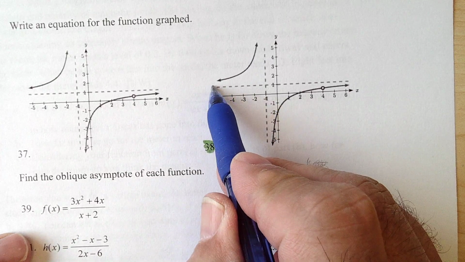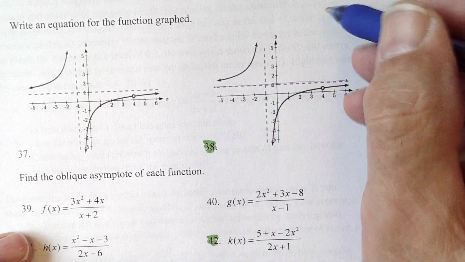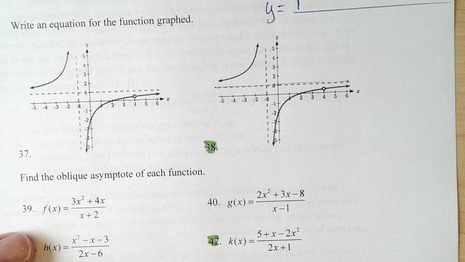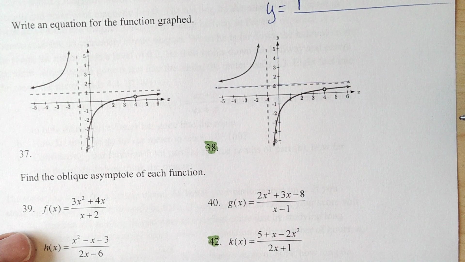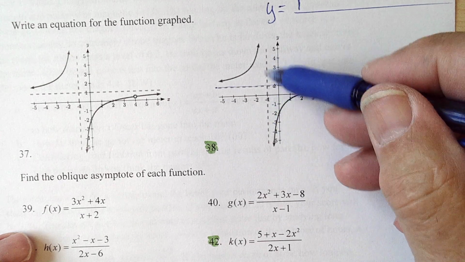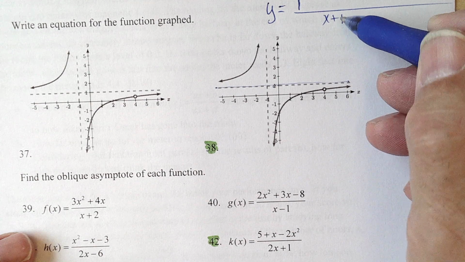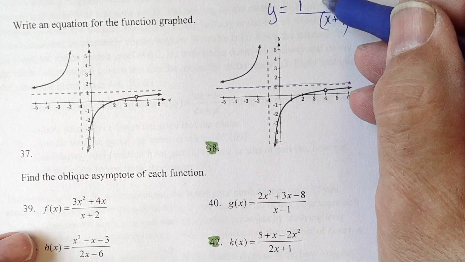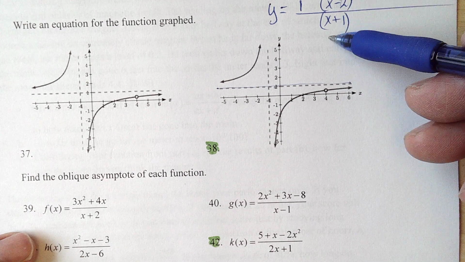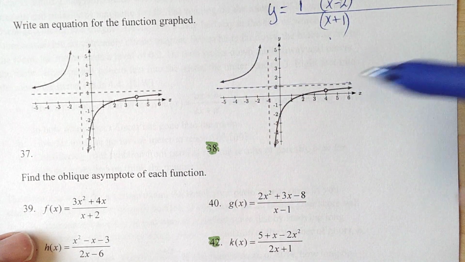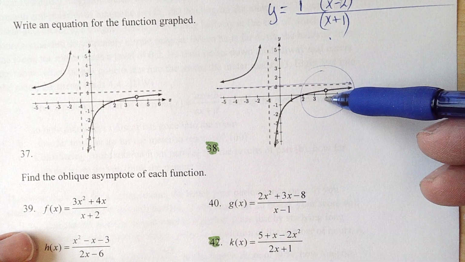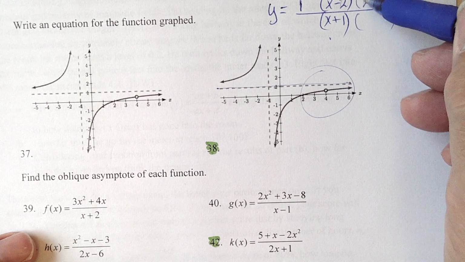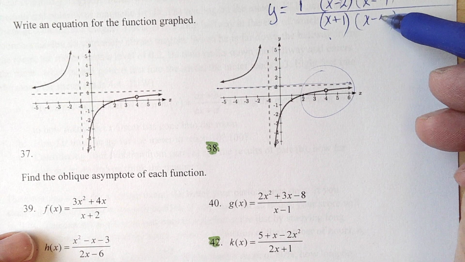38. We've got a horizontal asymptote that's at plus 1. So it's a over b has got to be 1. And the degrees have to be equal. And we have a vertical asymptote at negative 1, so x plus 1. And an x-intercept of 2, so it must be x minus 2. Degrees are equal, goes to horizontal asymptote of 1, but we have a hole. Holes are caused by the same factor in the numerator and denominator. To have a hole at 4, it's got to be x minus 4 and x minus 4.